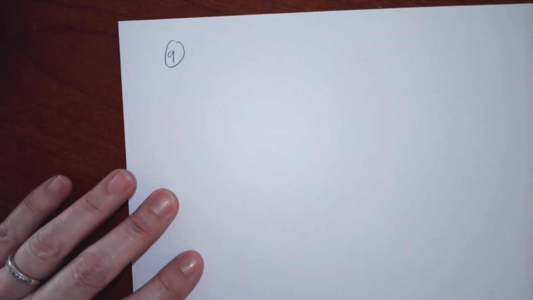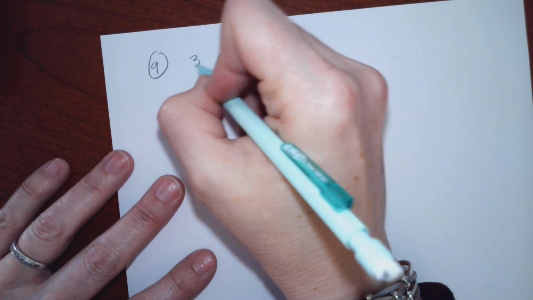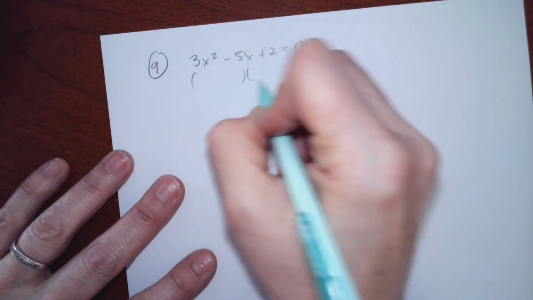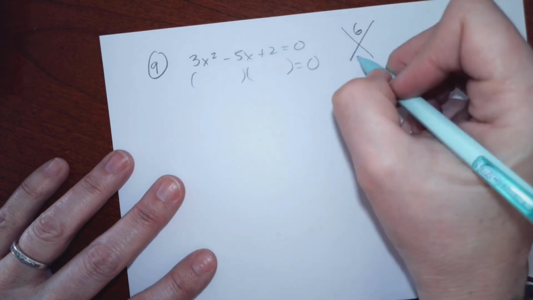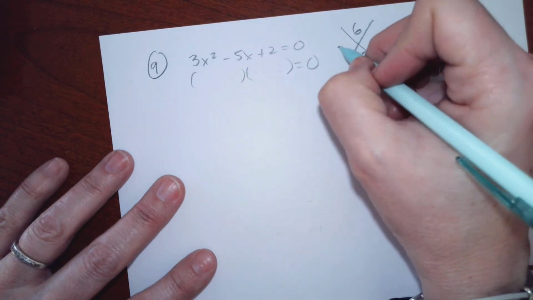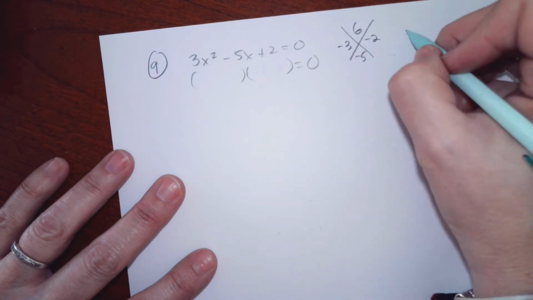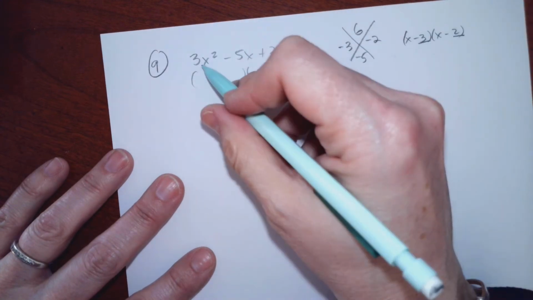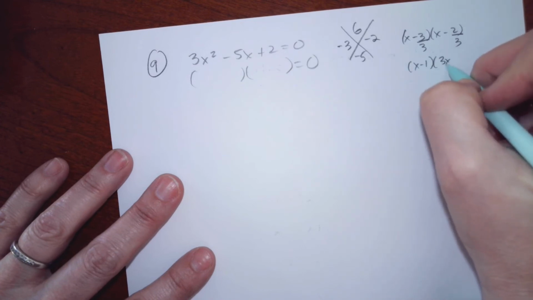So number 9. So looking at number 9, this is just a nice factoring problem. It looks like this problem, 3x squared minus 5x plus 2. Nice simple little factoring. Maybe you like to do your factoring like this. 3 times 2 is 6, put a -5. So I'm going to need -3 and -2 to multiply to 6 and to add up to -5. So that means I'm going to have x minus 3 and x minus 2. Divide those by the 3 that we multiplied. So it's x minus 1 and 3x minus 2.